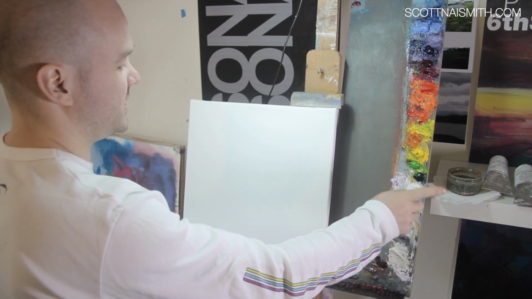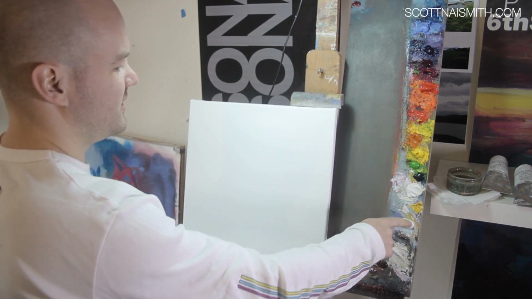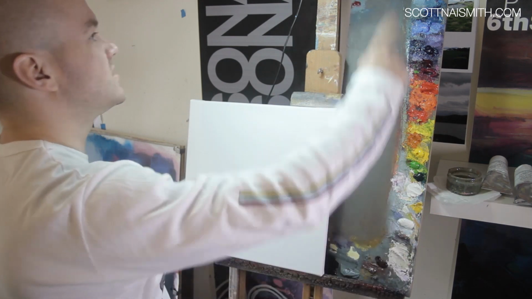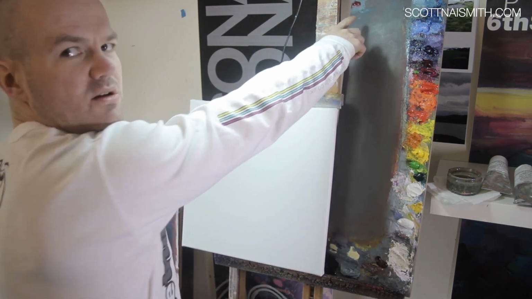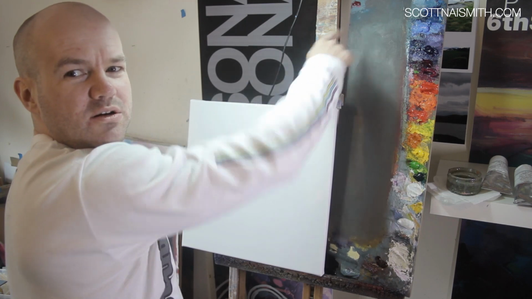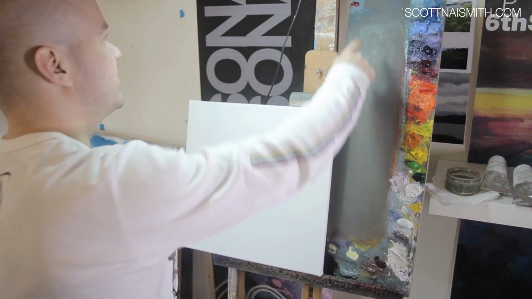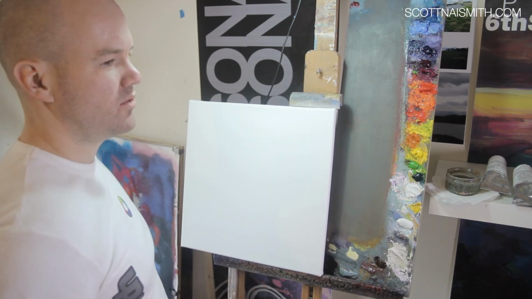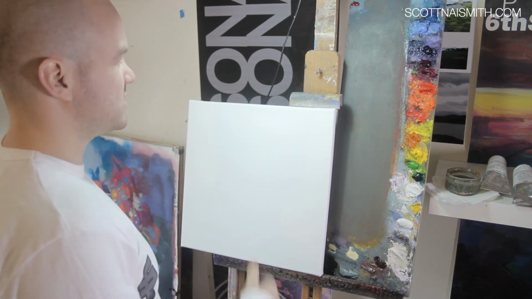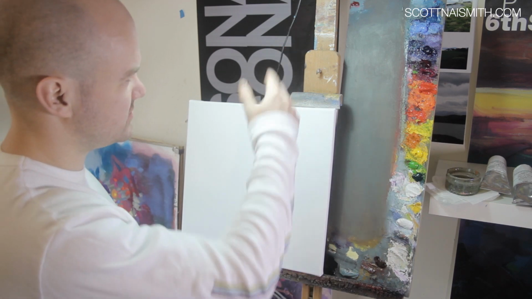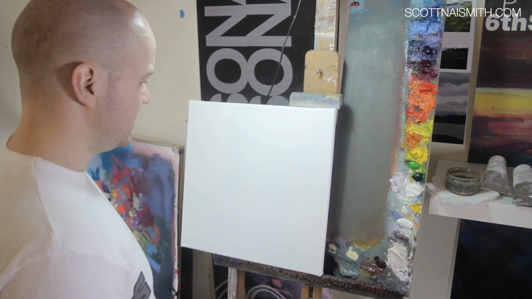We've got a little bit of yellow here for some reason, and then we've got Titanium White. All of these are artist colours. Over here in the corner, can you see it? Yeah, just about. We've got a little bit of quinacridone rose, which is a transparent magenta colour.